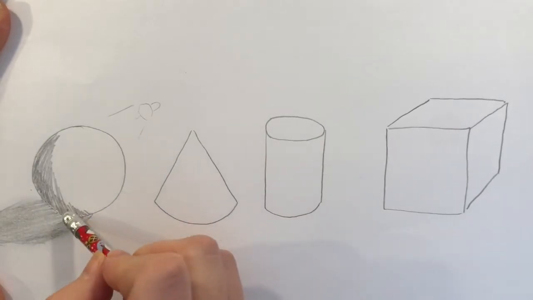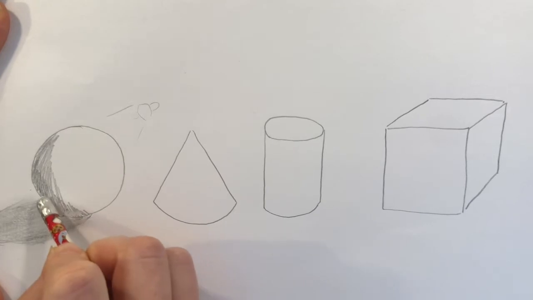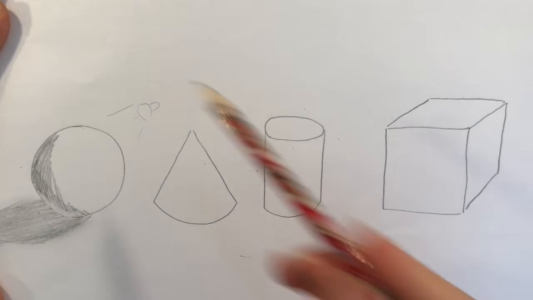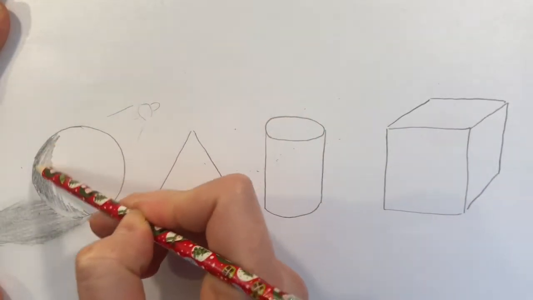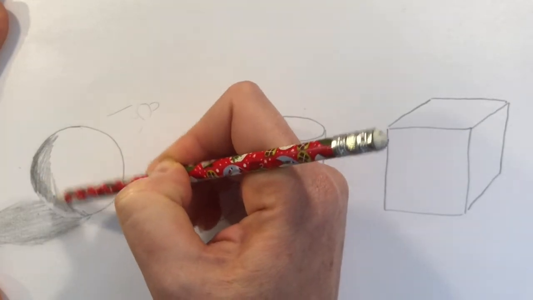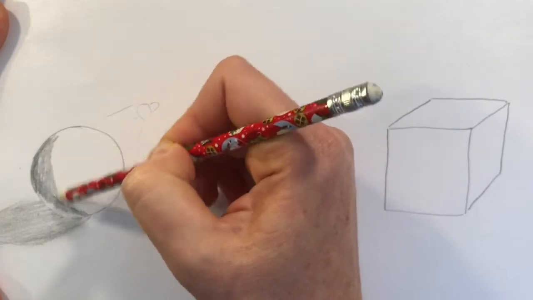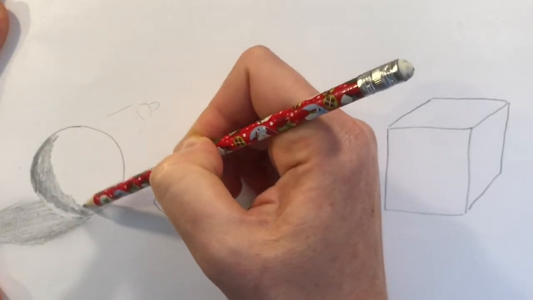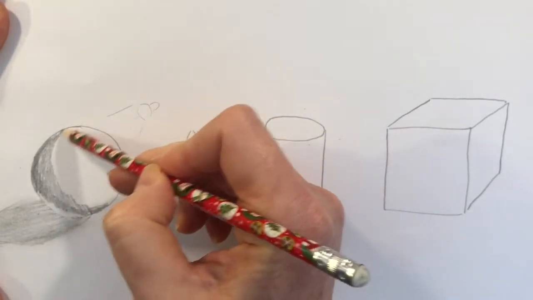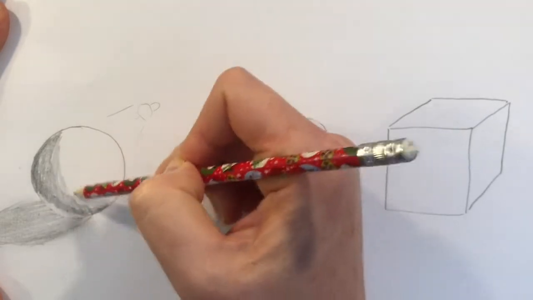And then one thing that happens next to the drop shadow is often there's a reflection from the table that's just a little bit lighter where that ball touches the table. So I'm going to keep darkening in those shadows. And then as I go up, as I'm shading, this shadow is going to get lighter and lighter. So I'm going to press lighter and lighter with my pencil.